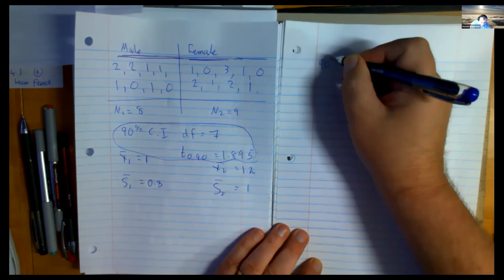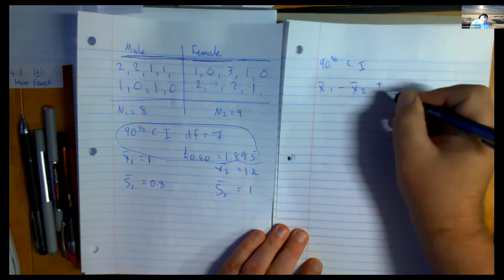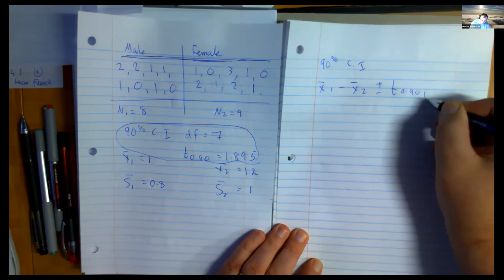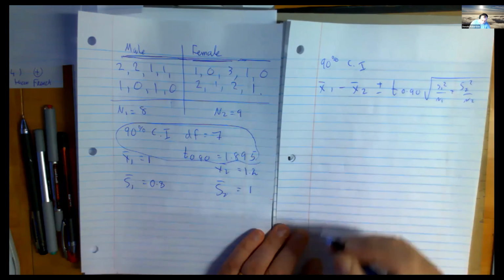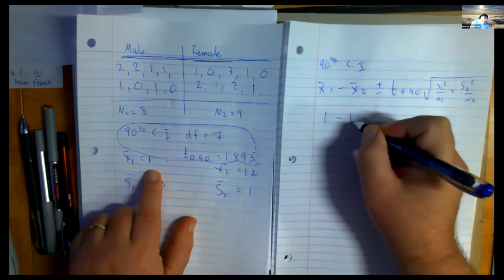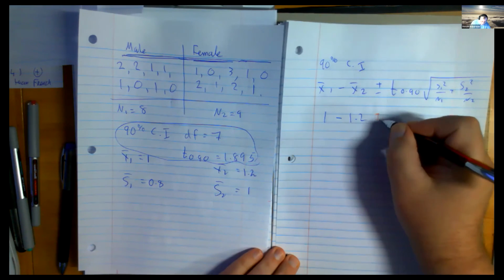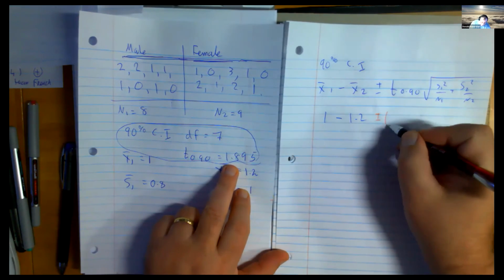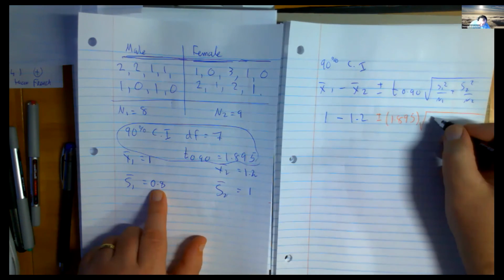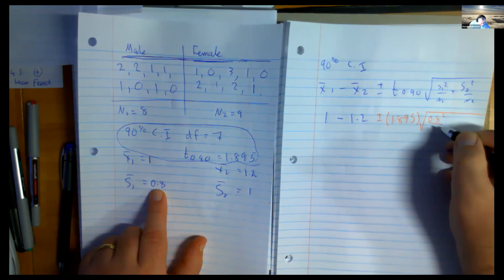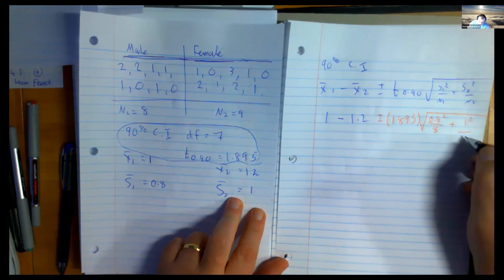So to get a 90% confidence interval, it's going to be x1 bar, take away x2 bar, plus or minus the magic t-score, all of this guy. 1 take away 1.2 plus or minus 1.895, the square root of 0.8 squared over 8 people plus 1 squared over 9 people.